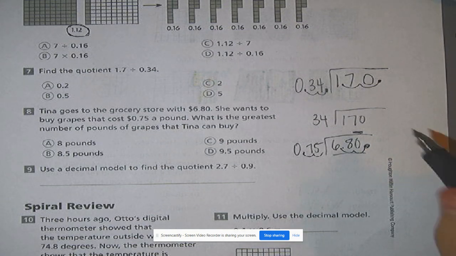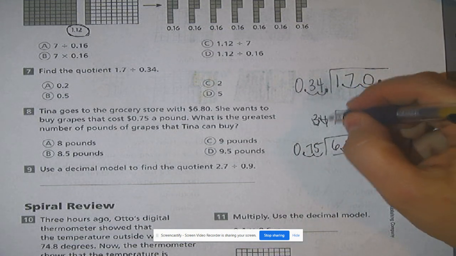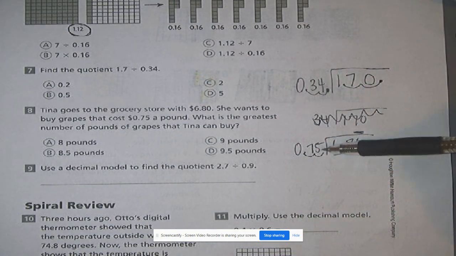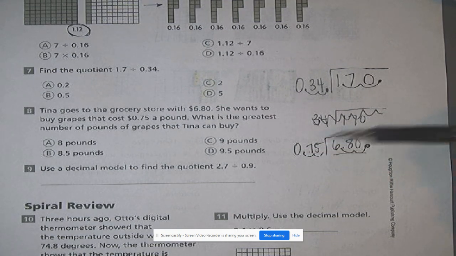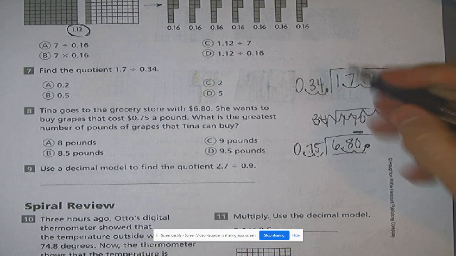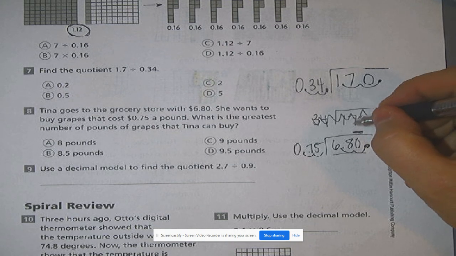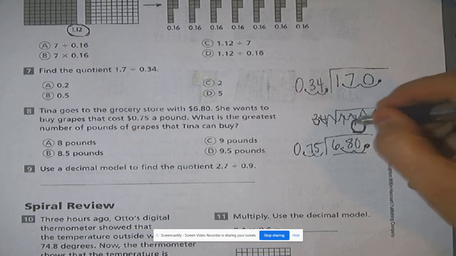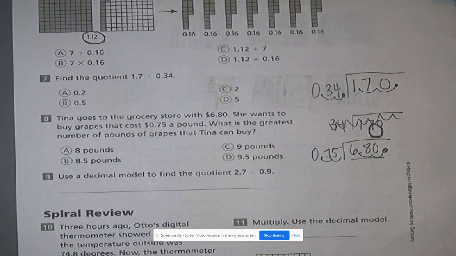So our first digit's going to be right there. Don't mind this up here. Okay. So it's saying 680 divided by 75. What number? Because that's going to be the greatest number it can be. Is going to be your answer right there.